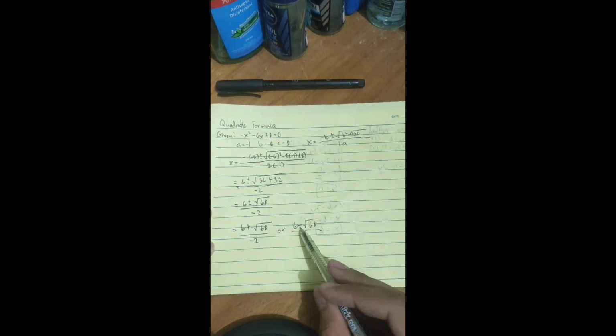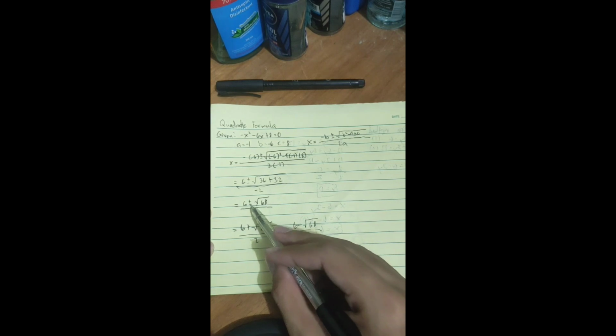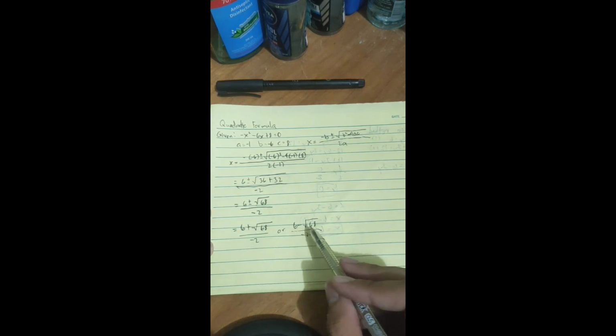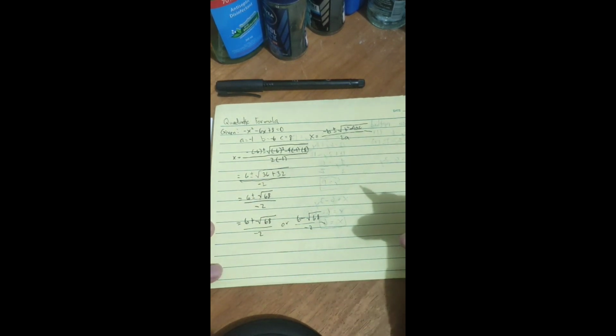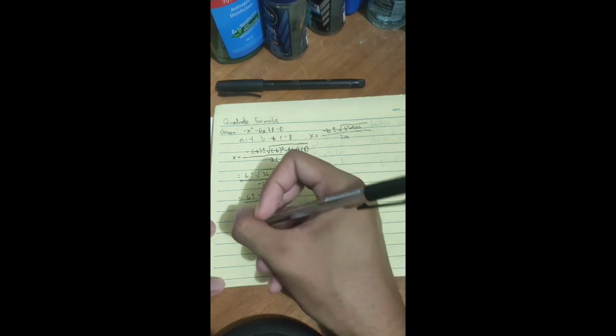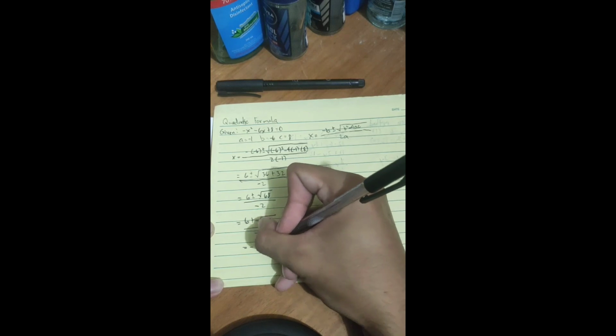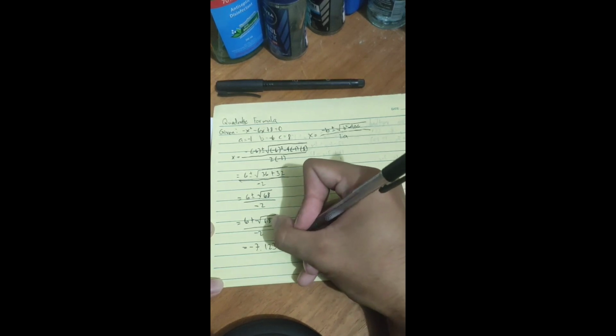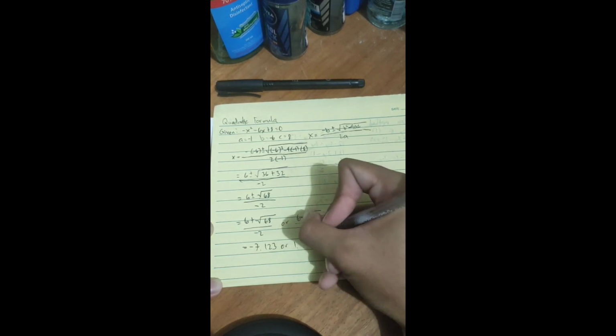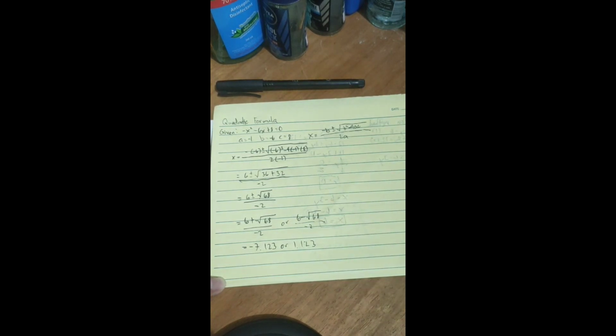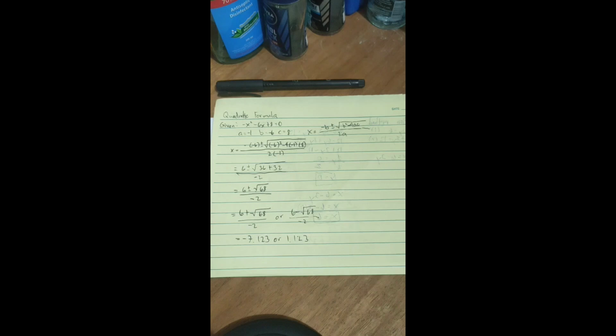So, bakit dito naging negative, dito positive? Nandito ang sagot. Isang positive, isang negative. Yan, integer yan. So, pwede rin naman pag kinalculator natin, ang kakalabasan niya is negative 7.123 or 1.123. So, ganyan lang po kadali guys sumagot gamit ng quadratic formula.